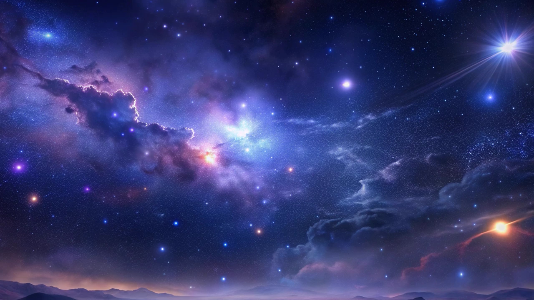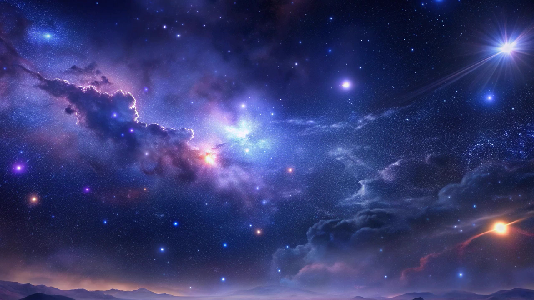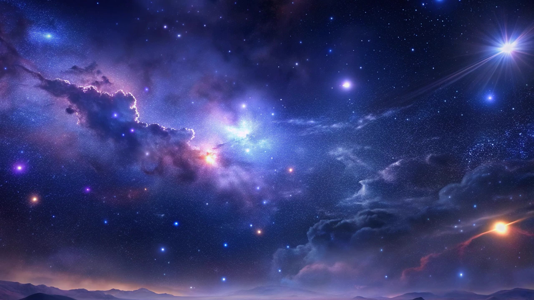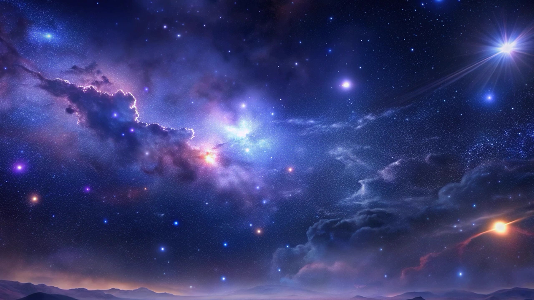Gamma ray bursts are extremely rare events. A typical galaxy experiences only a few GRBs per million years. However, because GRBs are so luminous, they can be detected from billions of light years away. GRBs are valuable tools for studying the early universe. Because they're so bright, they can be used to probe the intergalactic medium, the gas that fills the space between galaxies. They can also be used to study the formation and evolution of galaxies.